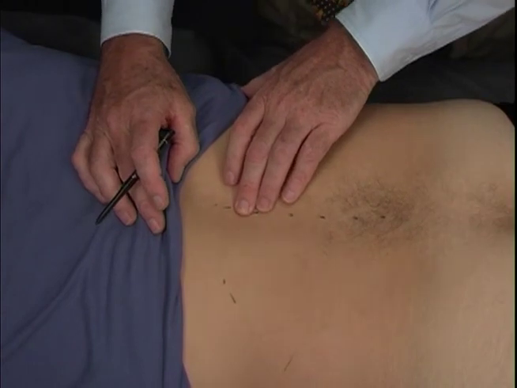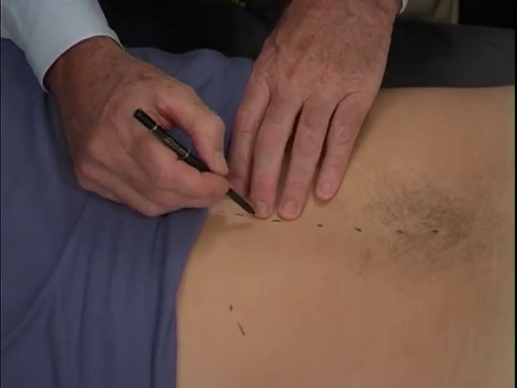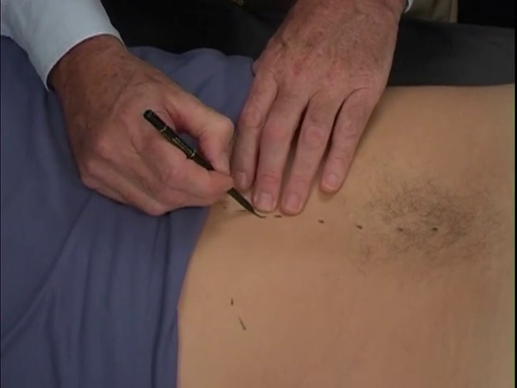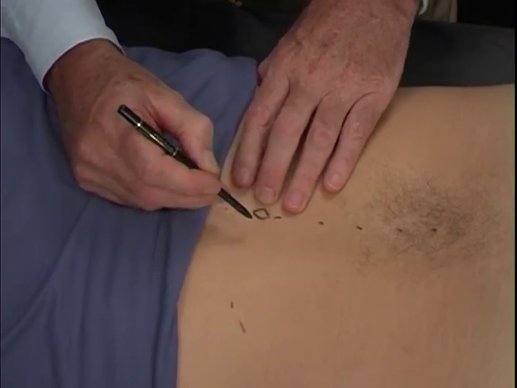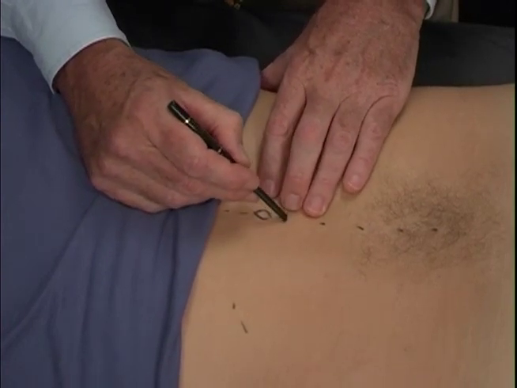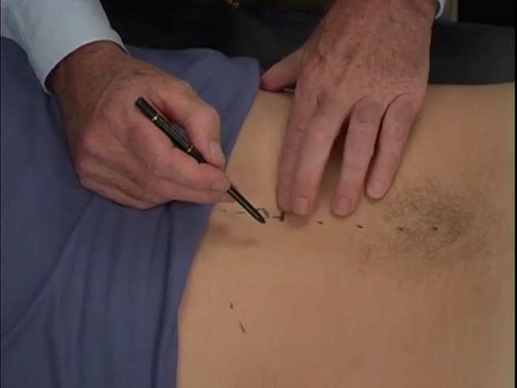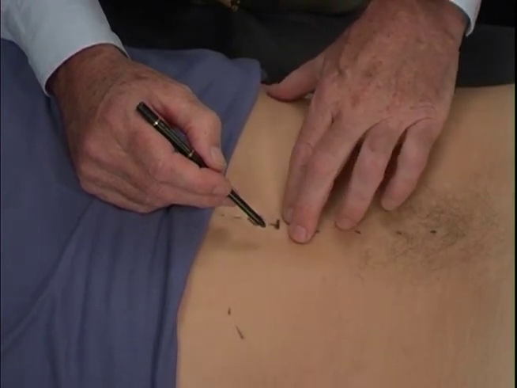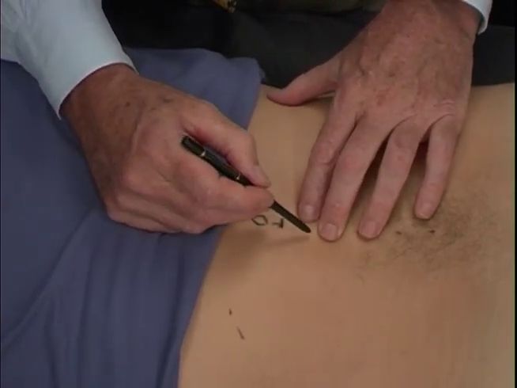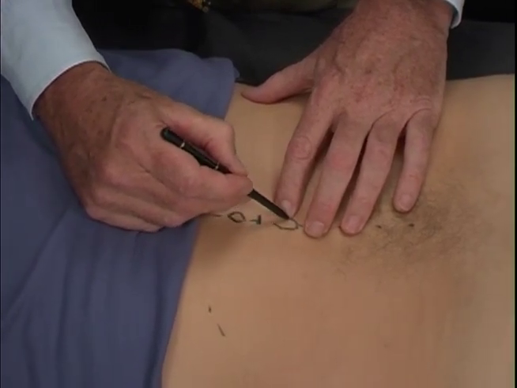We begin by identifying the spinous processes, and we can feel a spinous process right here, and the spaces between the spinous processes. There's a space. Sometimes it's hard to feel these areas directly, especially in patients who may have more padding in these areas than our current model.